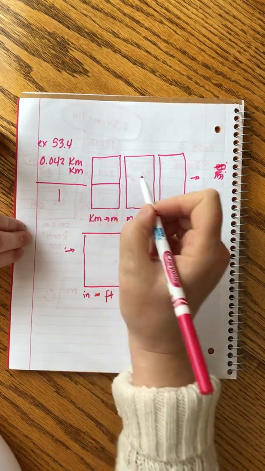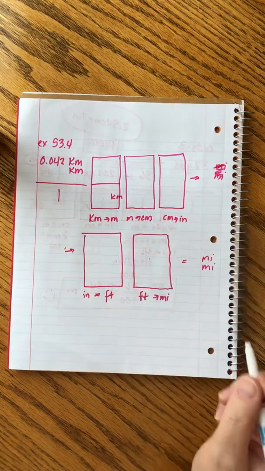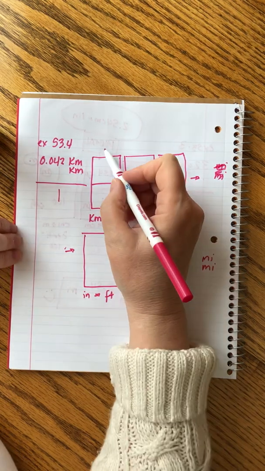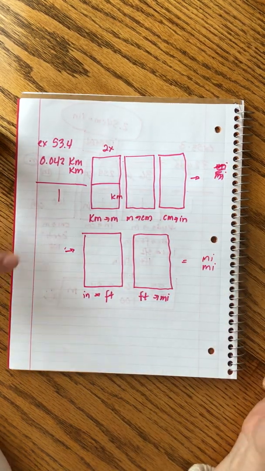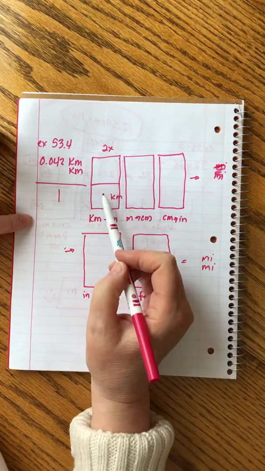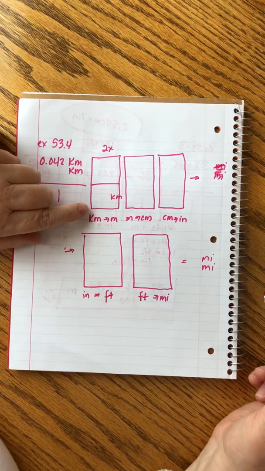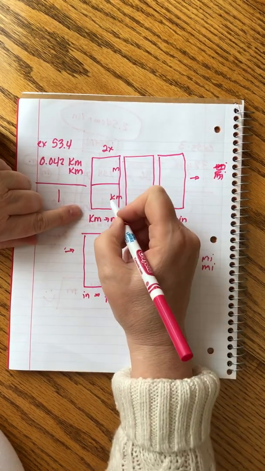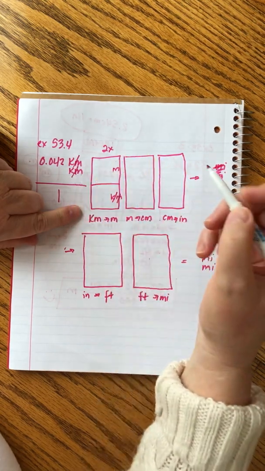All right, kilometers on the bottom, so they cancel. And P.S., because this is square, we're having to do all of these twice. So with each one, I'm going to write 2 times above it to remind us that because we're dealing with squared units, every one of these adjustments has to be done 2 times. Okay, kilometers to meters. We have to do it twice. So there's my double cancel.